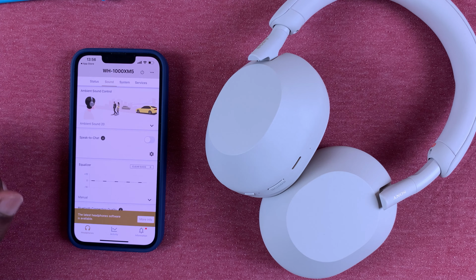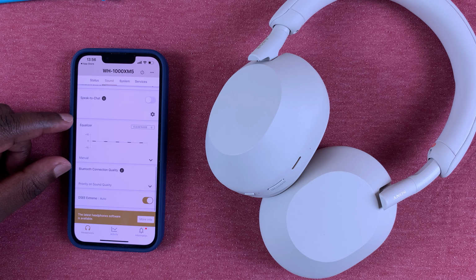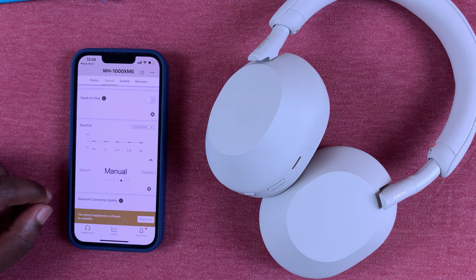But that's basically how to EQ or how to equalize your Sony Mach-5 wireless headphones and also adjust the bass.